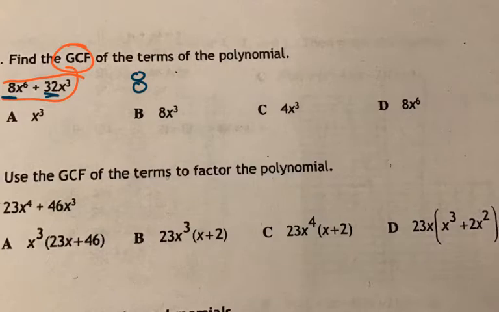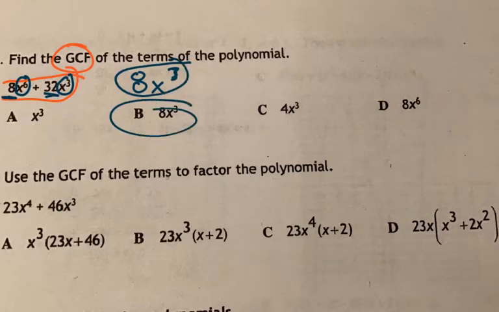Then let's look at the x's here. I got an x^6 here and an x^3 there. And really the trick is just take the lower of the two powers. So in our case, I can do a GCF of 8x^3, which is answer B. That's going to be our greatest common factor, okay?